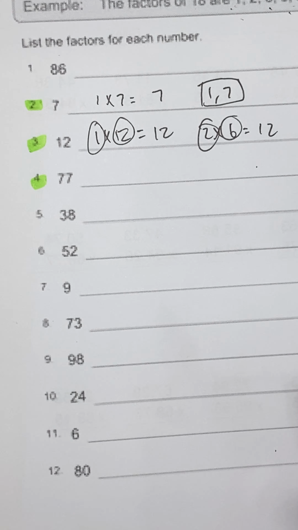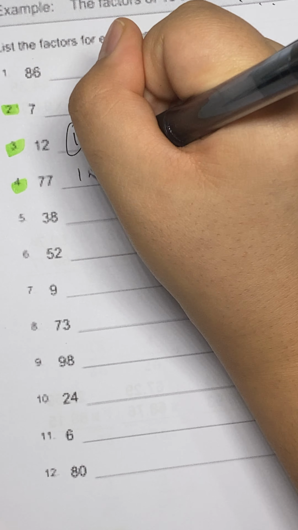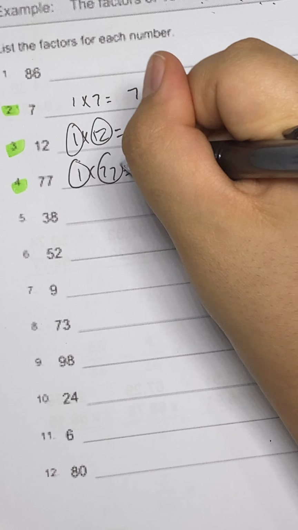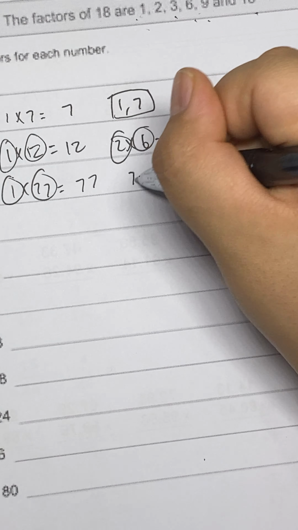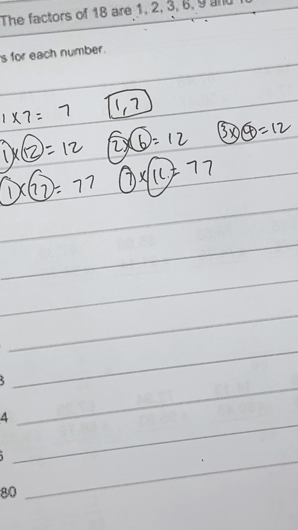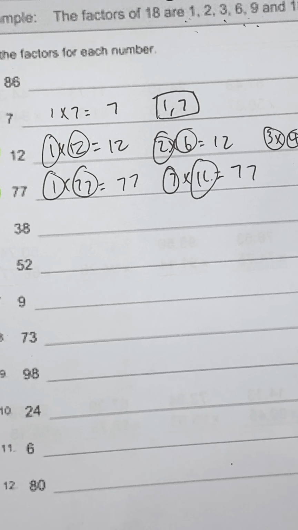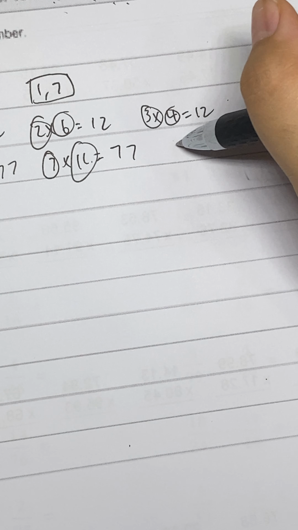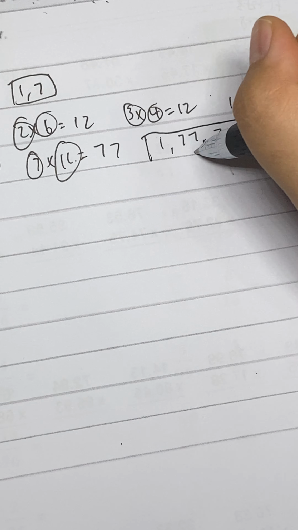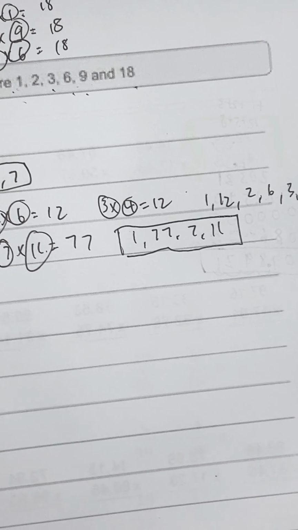Okay, next 77. This one's a little bit of a bigger number, but you can do 1 times 77 equals 77. So 1 and 77. 7 times 11 equals 77. 7 and 11. So these are your only factors for 77. So 1, 77, 7, and 11. Okay, I'm going to move on to the next page.